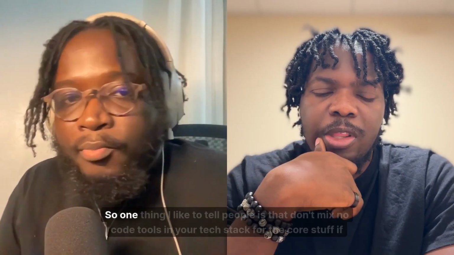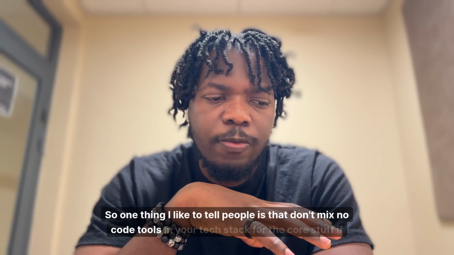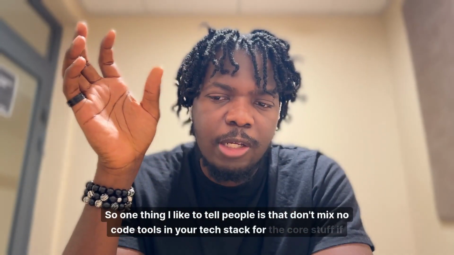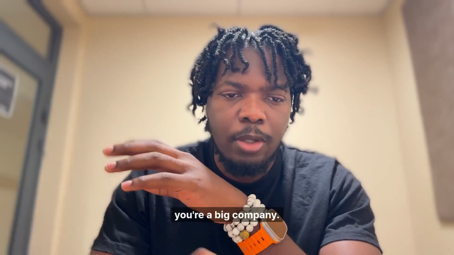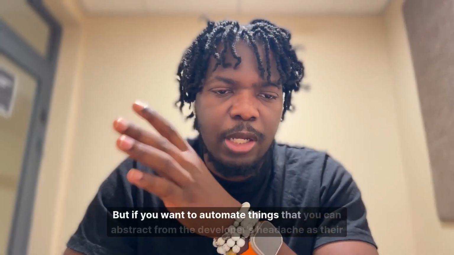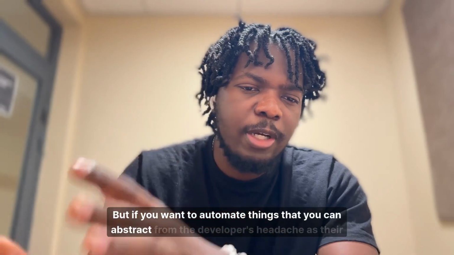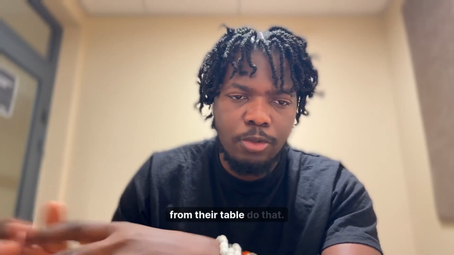So one thing I like to tell people is, don't mix no-code tools in your tech stack for the core stuff if you're a big company. But if you want to automate things that you can abstract from the developers' headache, from their table, do that.